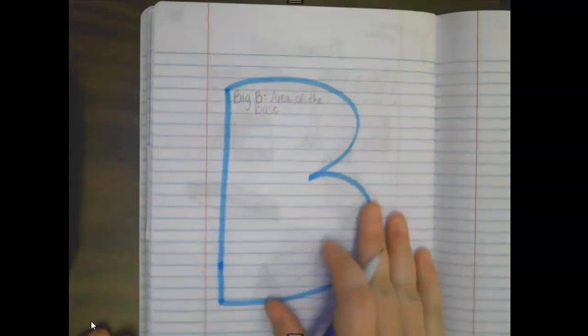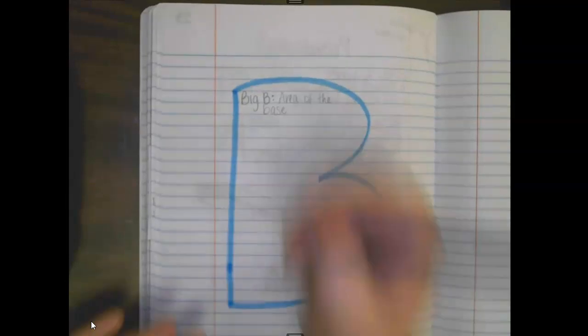Area of the base. If you tell me base, it will be wrong because little b and big B are two different things. Little b is just the base, while big B is area of the base.